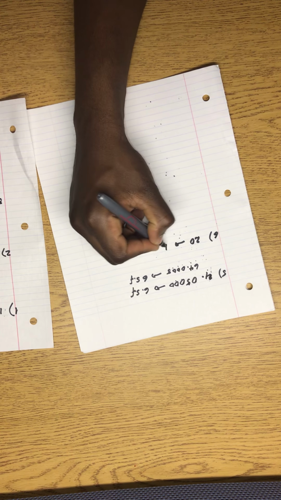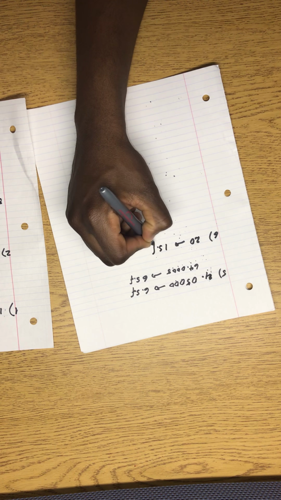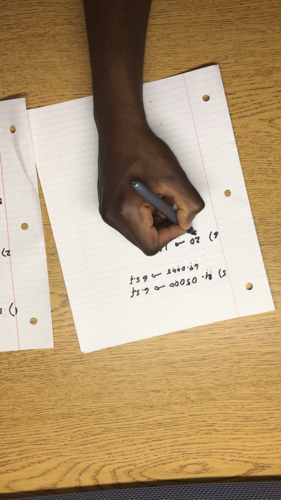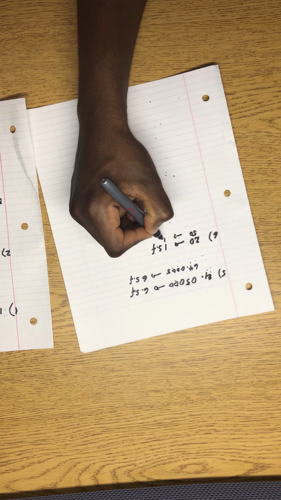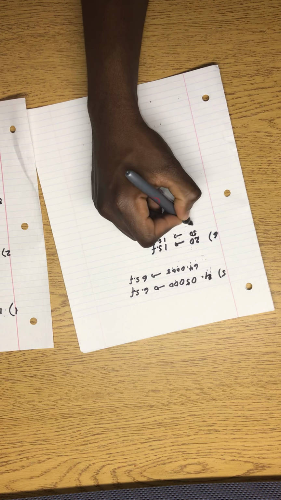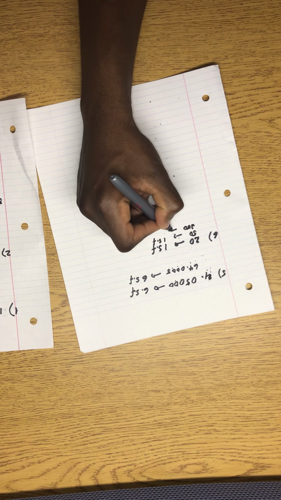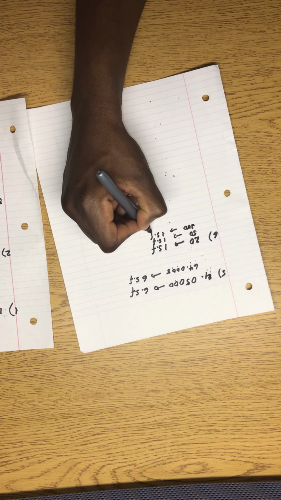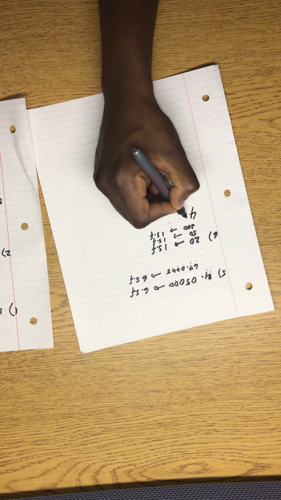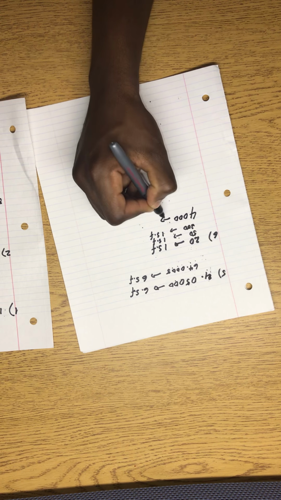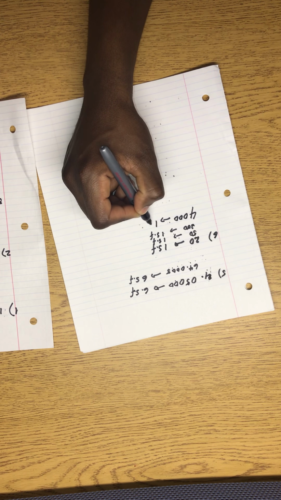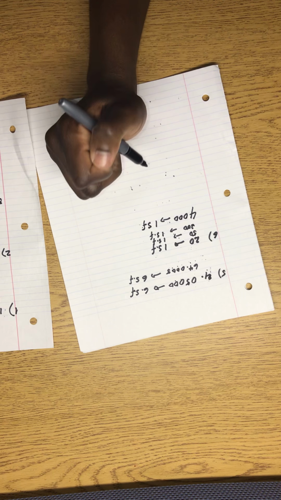In this case, we will only have one significant figure. 50 will be one significant figure also. 200 will only be one significant figure. 4,000 will only be one significant figure.